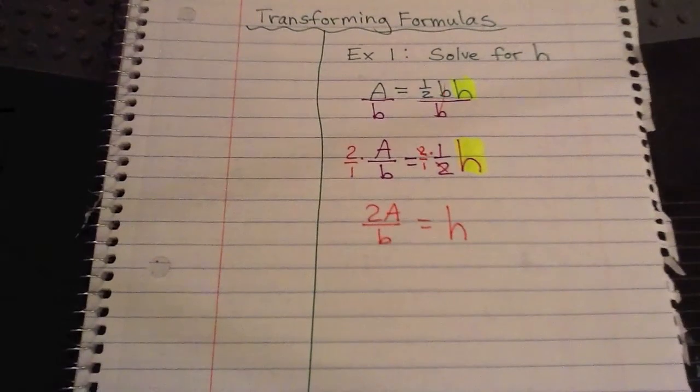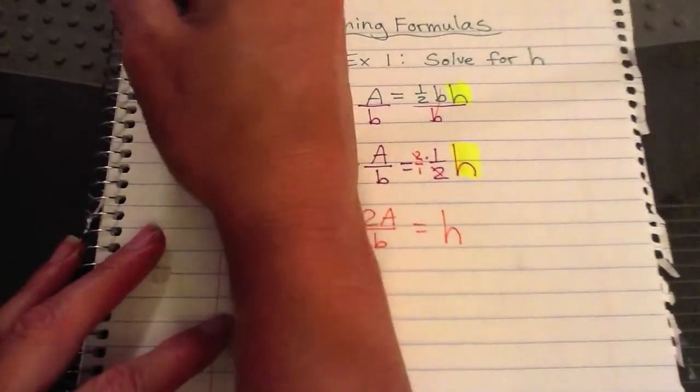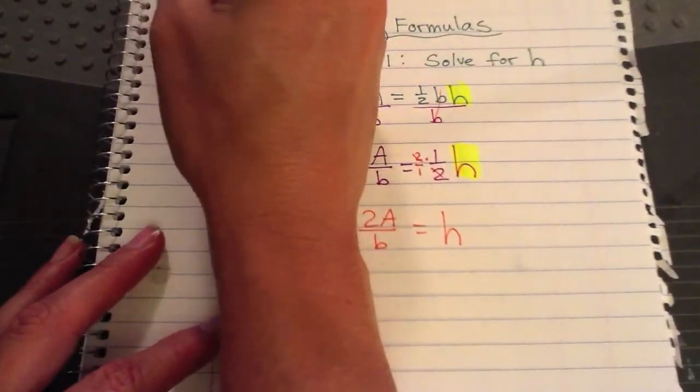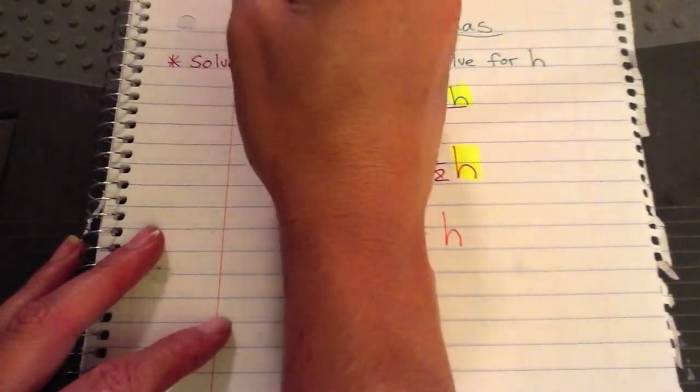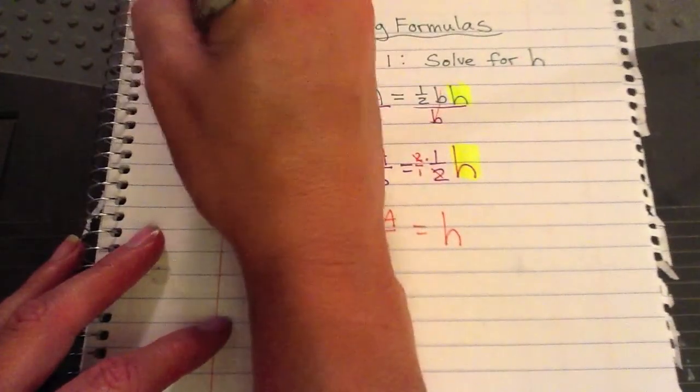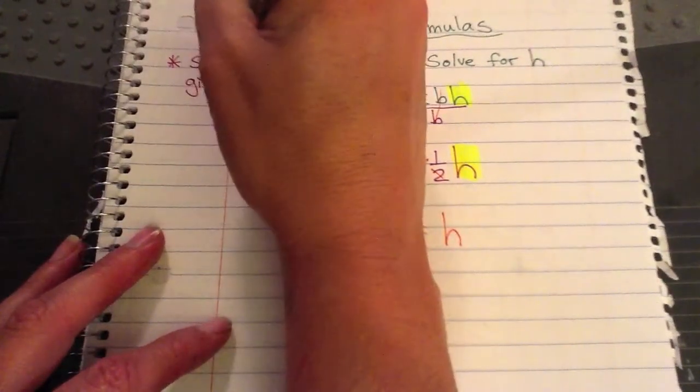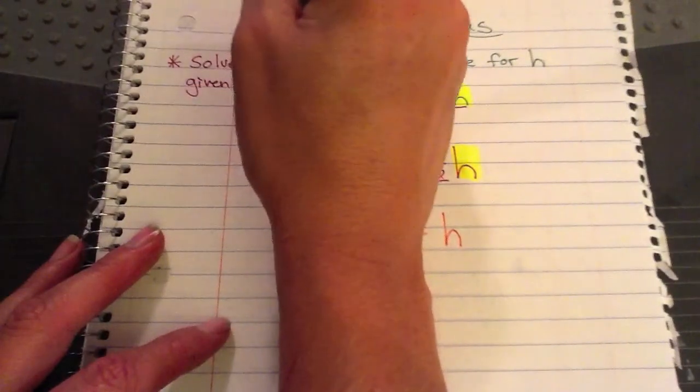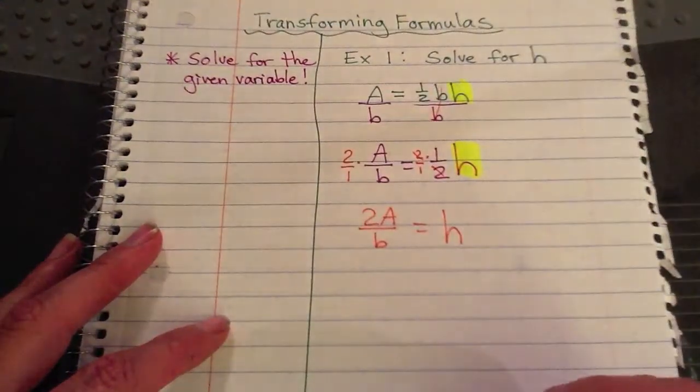Okay, so on the left, just go ahead and write solve for the given variable. So that's what you're trying to isolate.